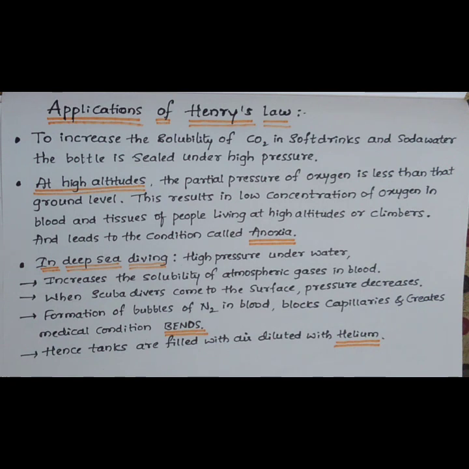This is because the carbon dioxide is sealed under high pressure inside the bottle, so as to increase the solubility of carbon dioxide in that soft drink. So that is one of the applications of Henry's law. That is, carbon dioxide is sealed under high pressure inside the bottle of soft drinks and soda water to increase the solubility.